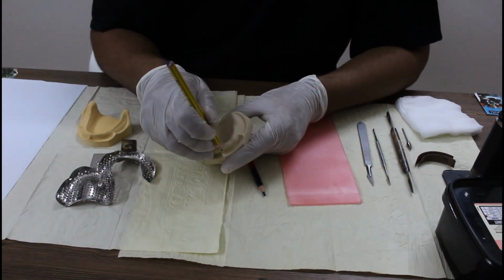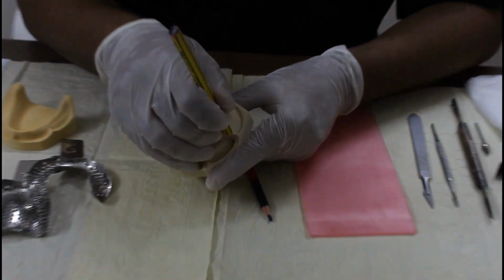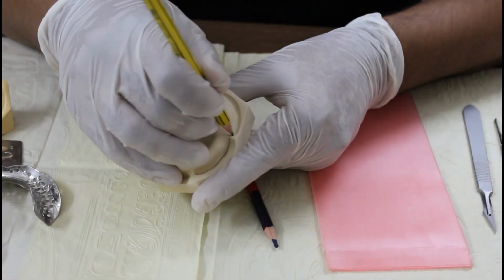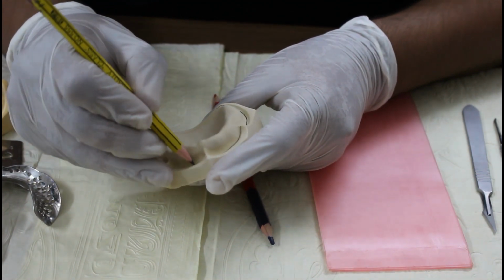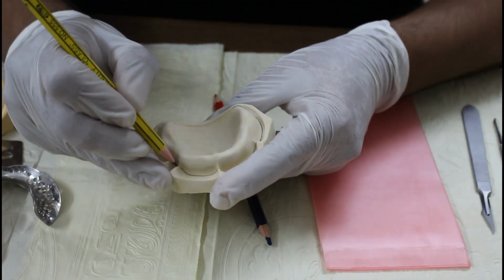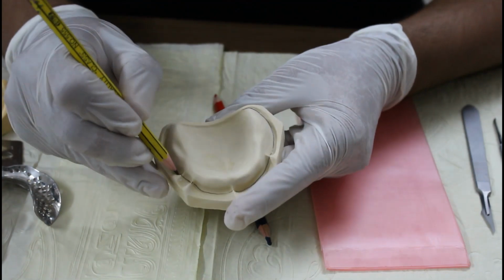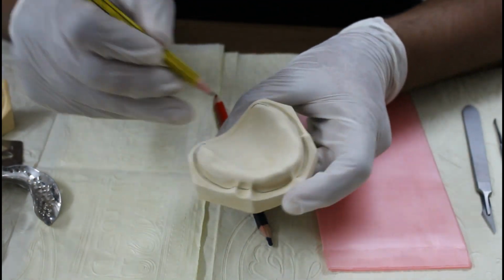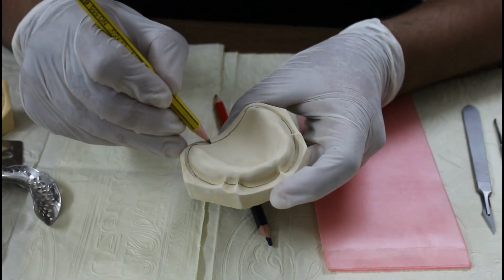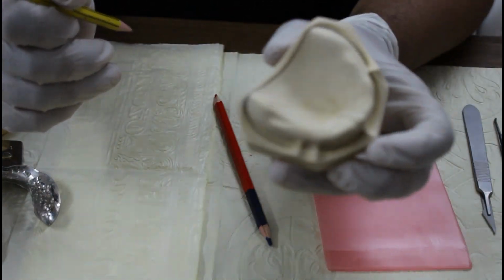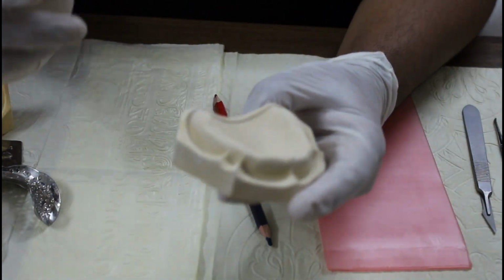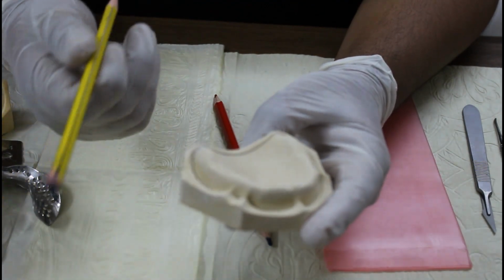So take your pencil and mark all the limiting structures on this cast. We have the labial frenum, labial vestibule, buccal frenum, buccal vestibule, hamular notch, posterior palatal seal area. You have to mark it with black color or normal pencil.